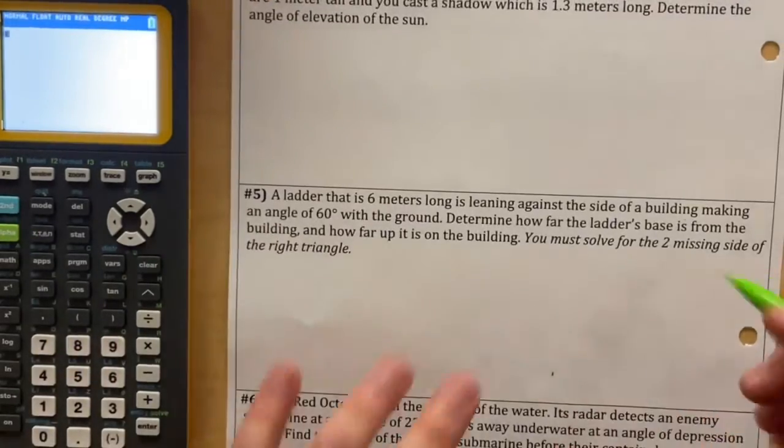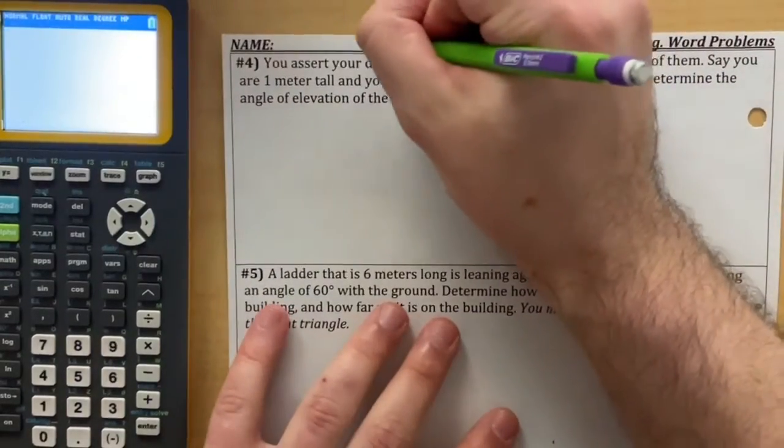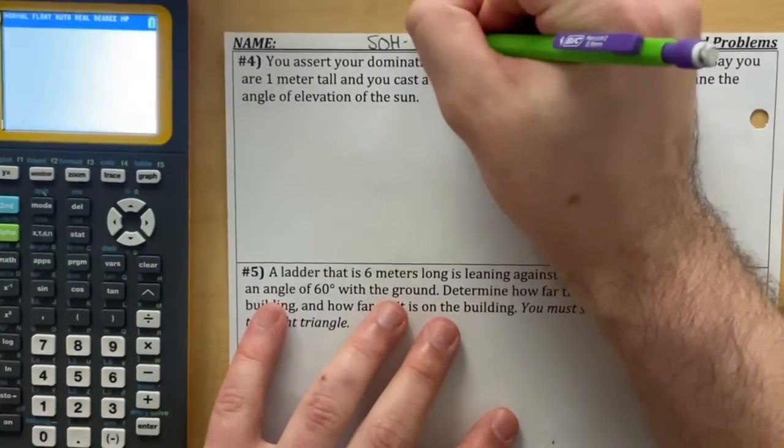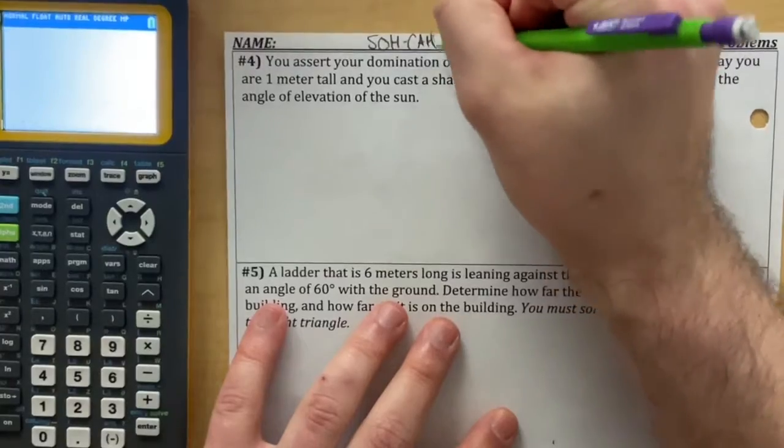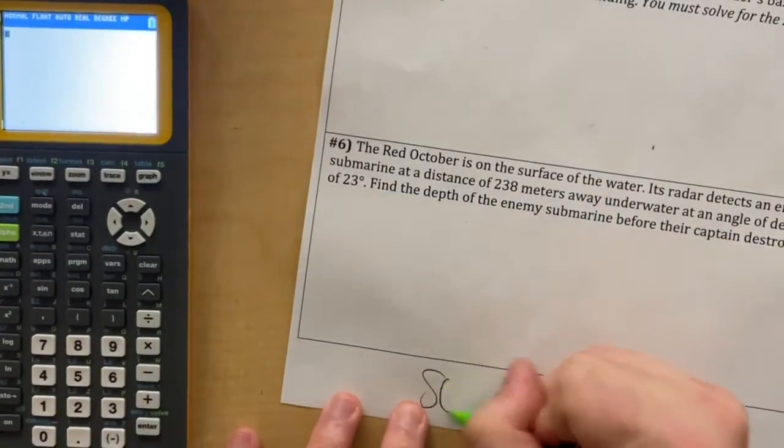On the back, again, make sure you have SOHCAHTOA first. Again, you can write it as many times as you need to, but at least write it once, even at the bottom.